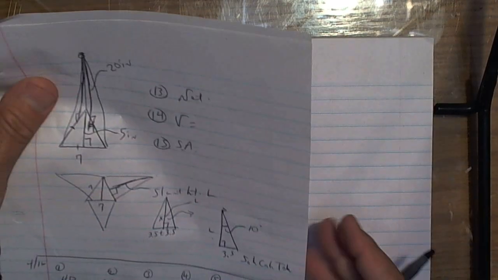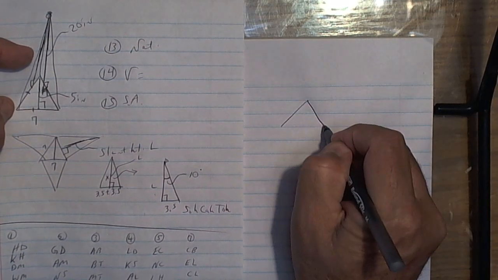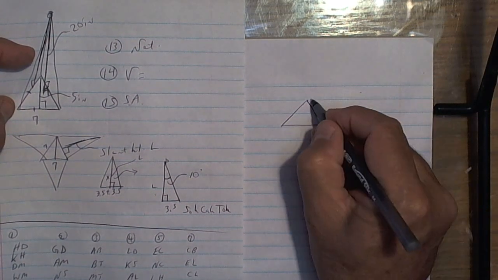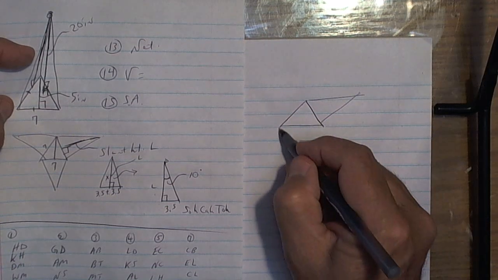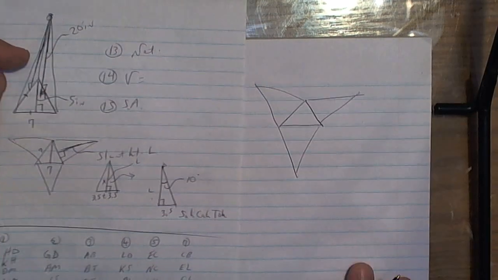Let's do the net first. Well, the net is going to be a triangle at the bottom. And then you're going to have a triangle here, a triangle here, and a triangle over here. There it is. That's your net.